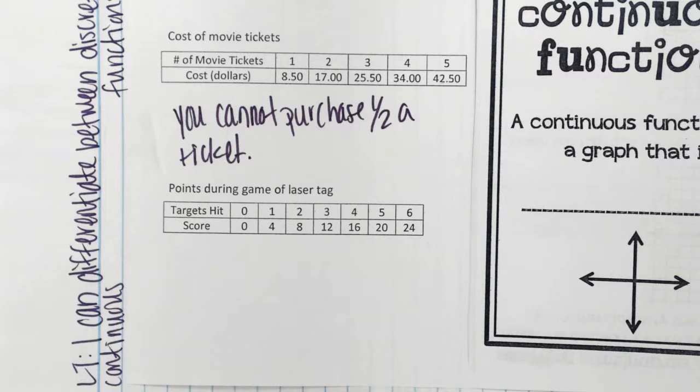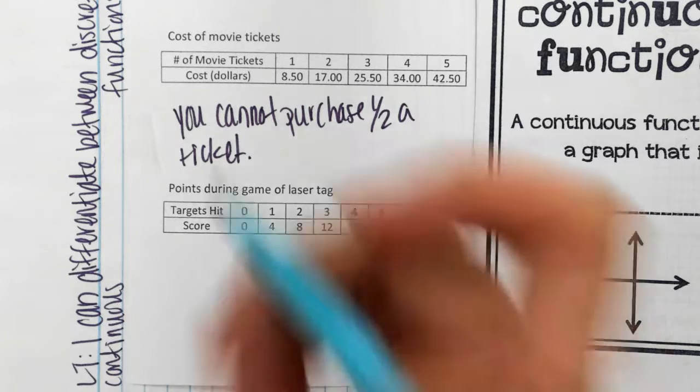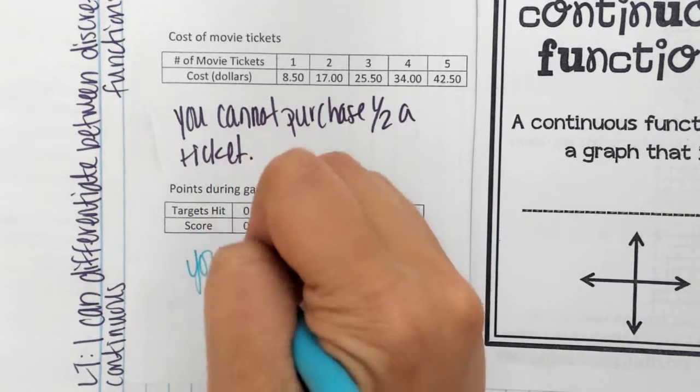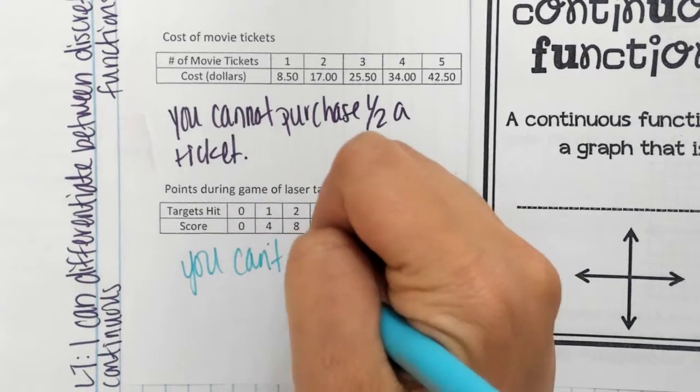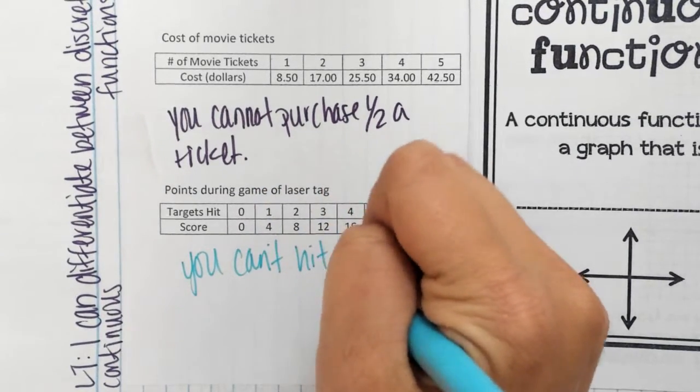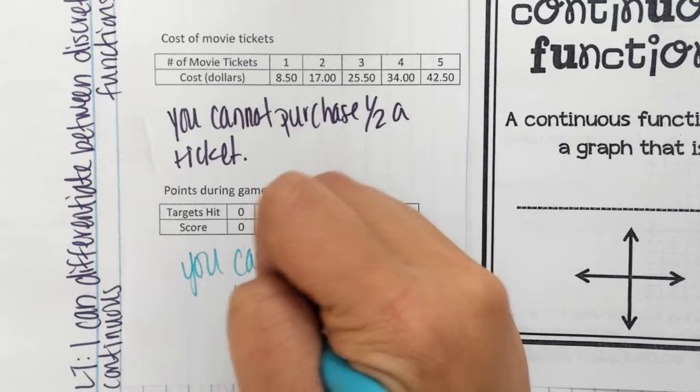No. You either hit the target or you don't, right? So when you graph this, why would you not connect the dots? Because you can't hit half a target. Yep. You can't hit half a target.